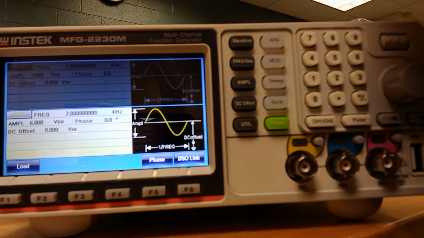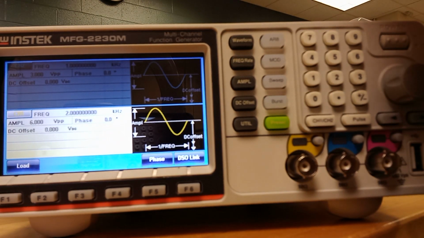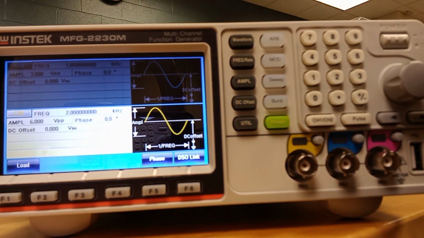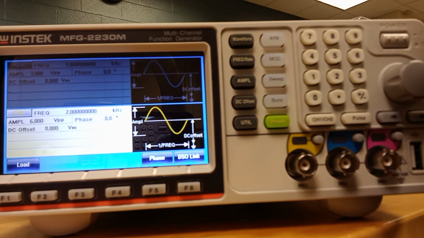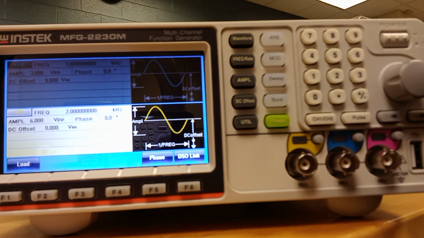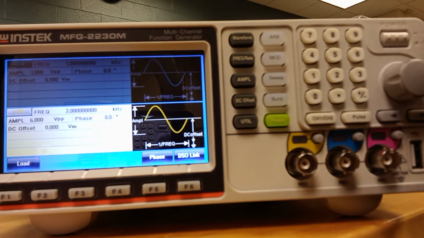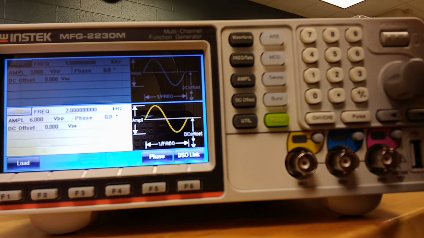Okay, now that the function generator has been powered on, we want to create a signal. Now we have the option of either channel 1 or channel 2. For this video, we're just going to use one channel. So I'll use channel 1, which is currently the one that is selected.